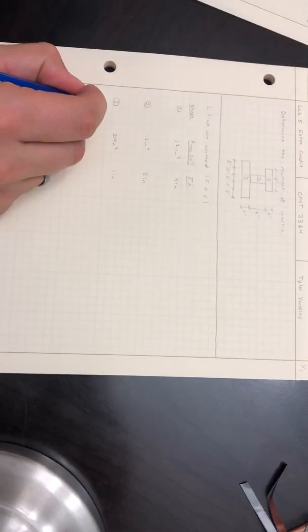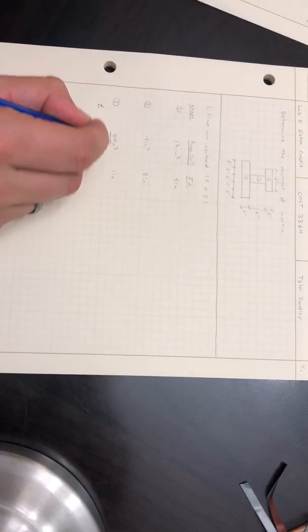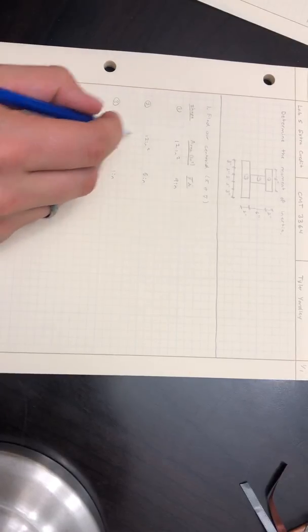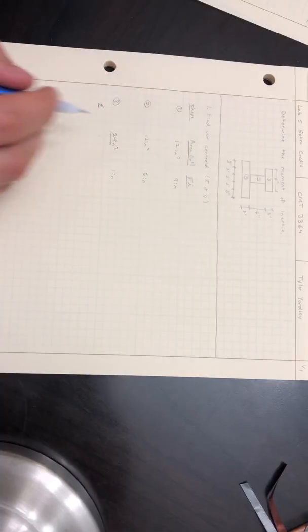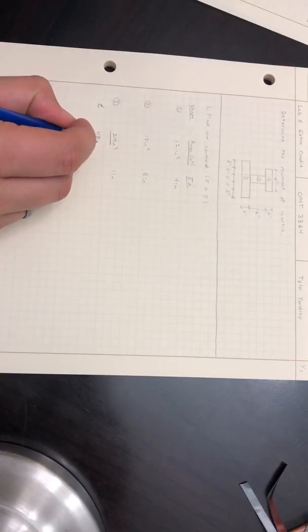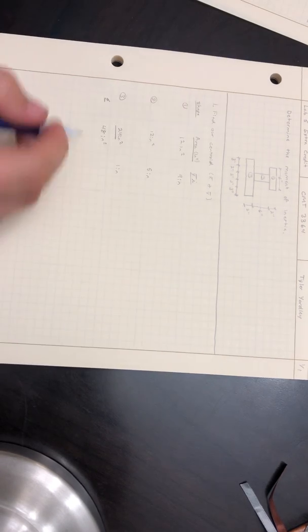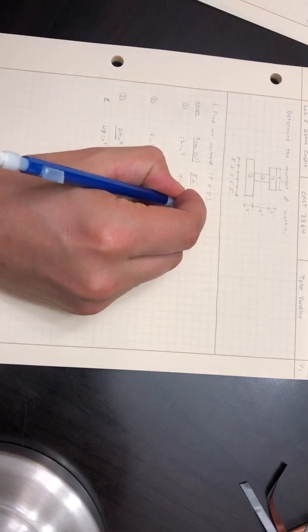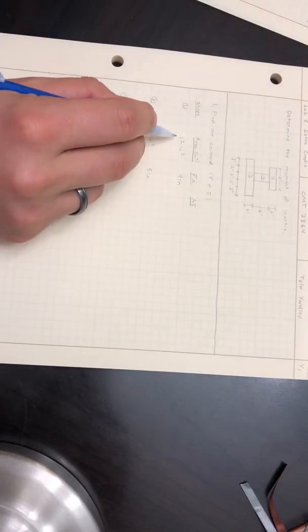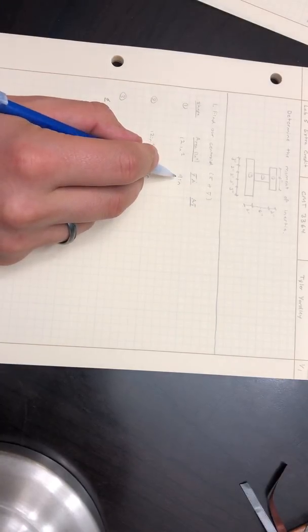One thing I forgot to do, a little sum row here. Let's go ahead and sum our areas. 12 plus 12 is 24, plus 24 is 48 inches squared. Don't worry about summing y i. Go ahead and do A y. So all this is just your area times your y bar.